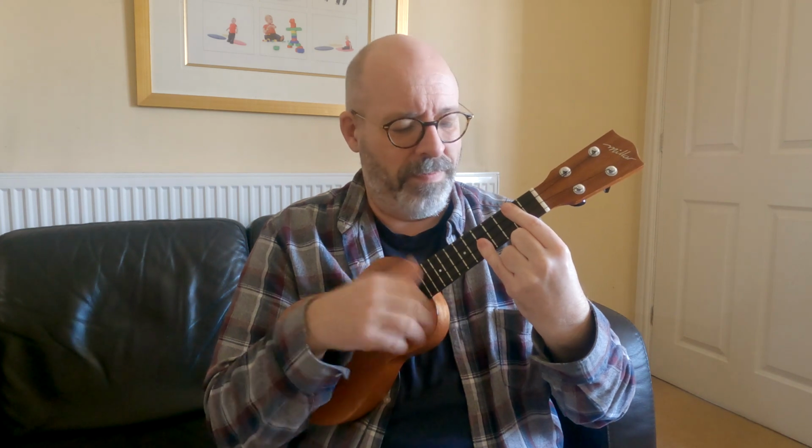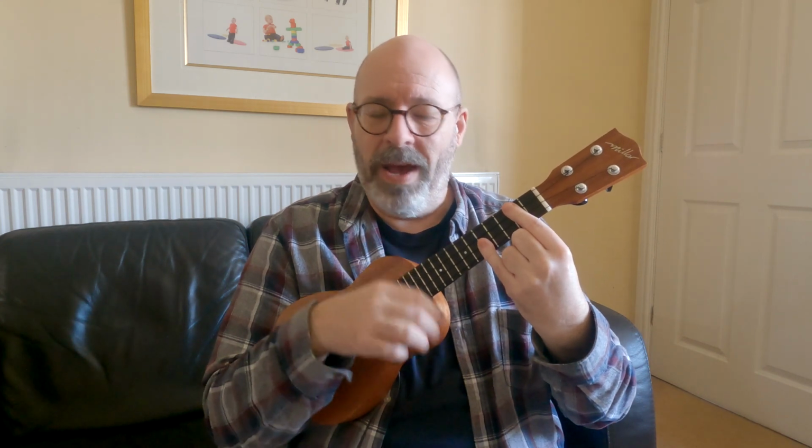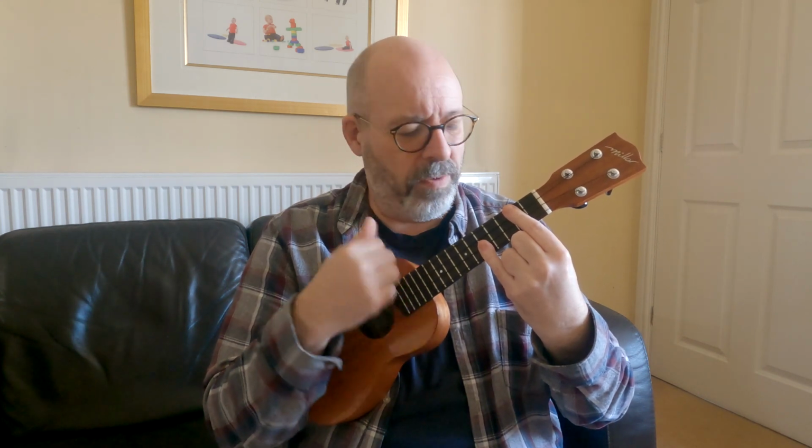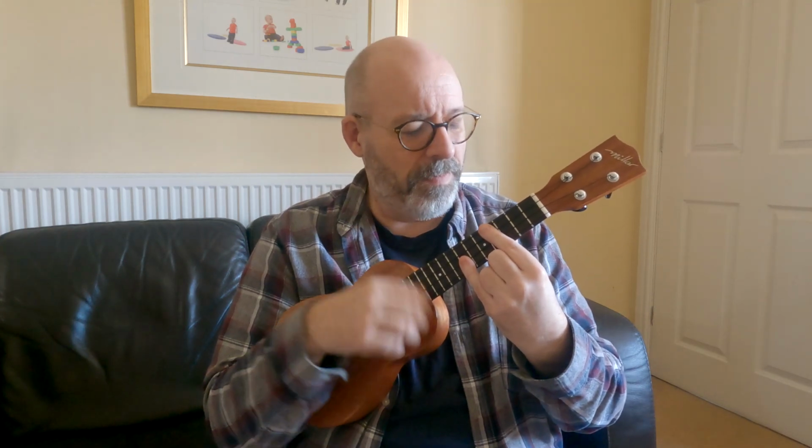So we have 2, 2, 5, 5. A D power chord. And once we've moved it there, we can move it up to, say, the 4th fret. An E power chord. And so on all over the neck.